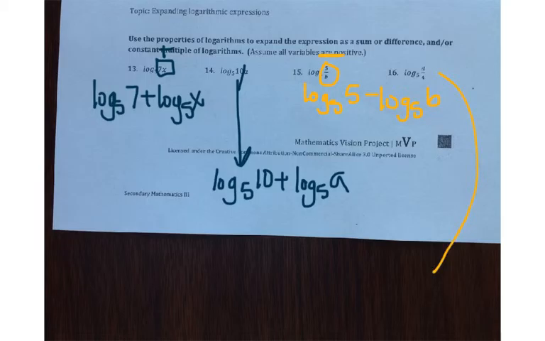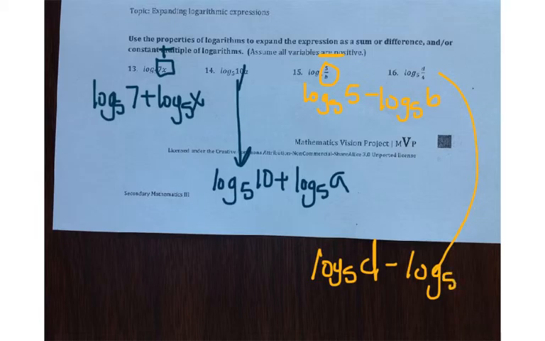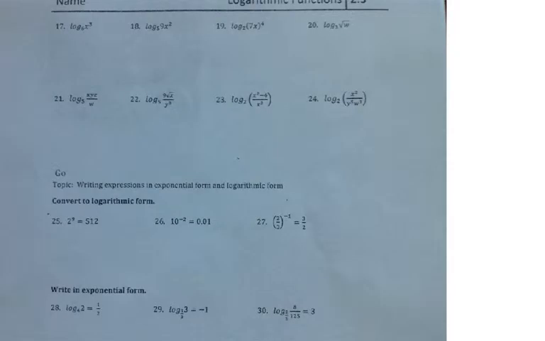And 16 be log base 5 of d minus log base 5 of 4. And that's all there is to it. And so 17 through 24, it's that same process. Okay, same process. Now remember the exponential rule for like 17. That exponent can come down and it's 3 times the log base 6 of x. So on this one it would be 2 times the log base 5 of 9 plus log base 5 of x.